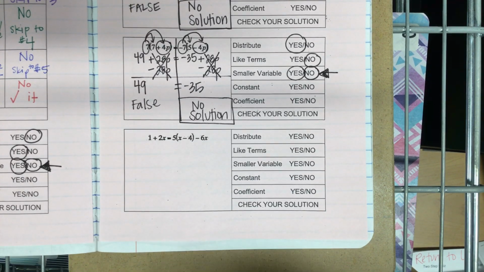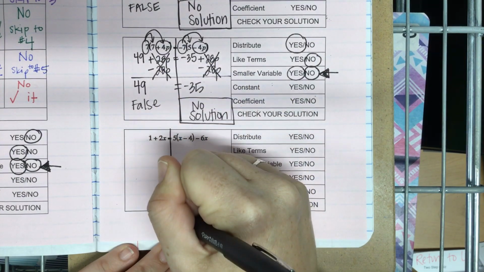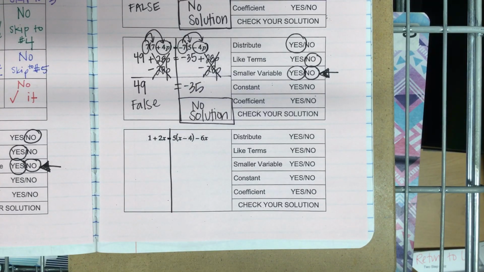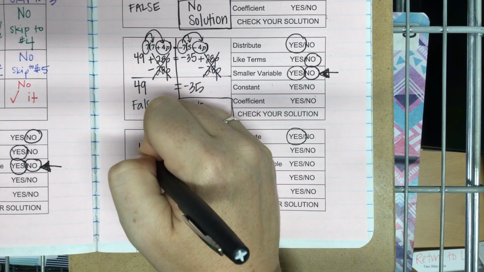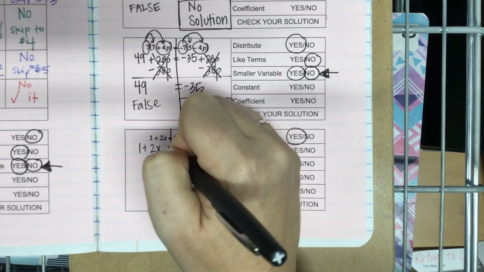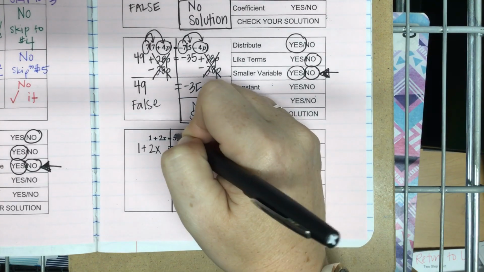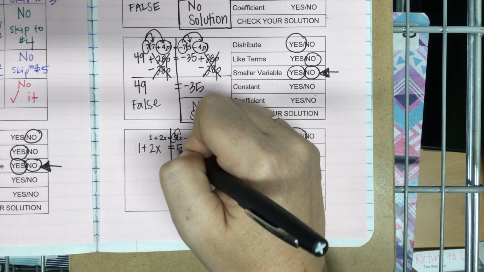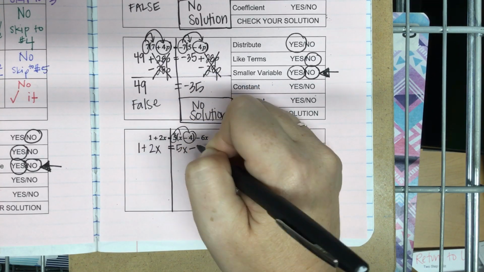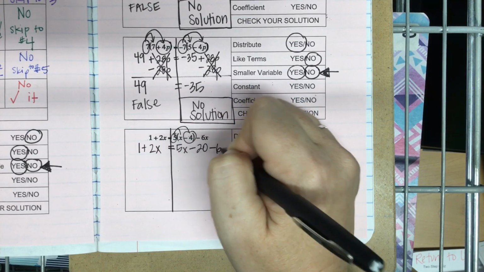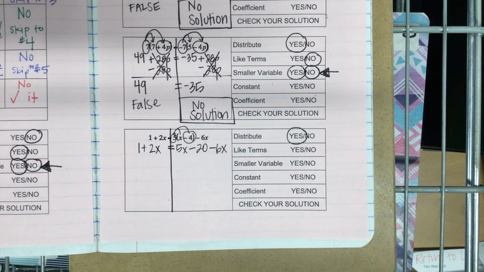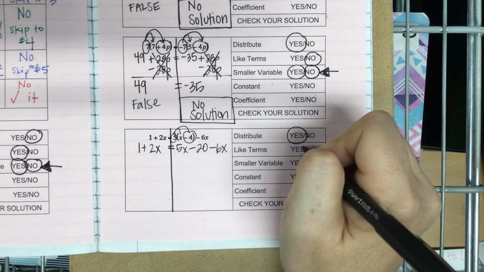I need to distribute. The answer to question 1 is yes. 1 plus 2x equals 5x minus 20 minus 6x. Yes, there are like terms. 1 plus 2x equals negative 1x minus 20.